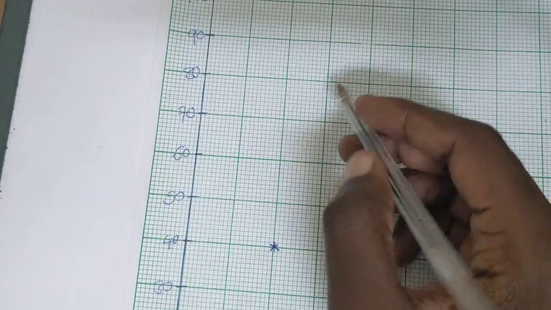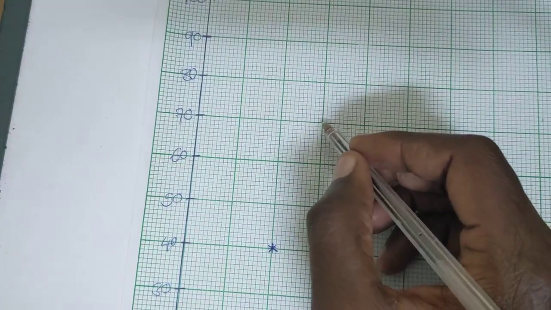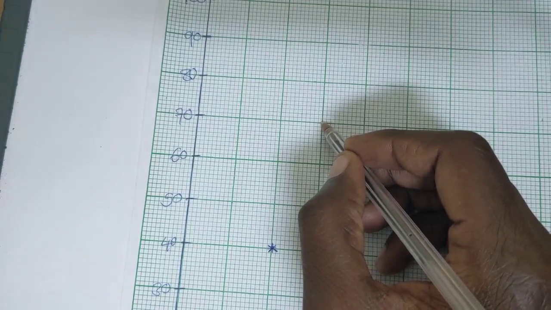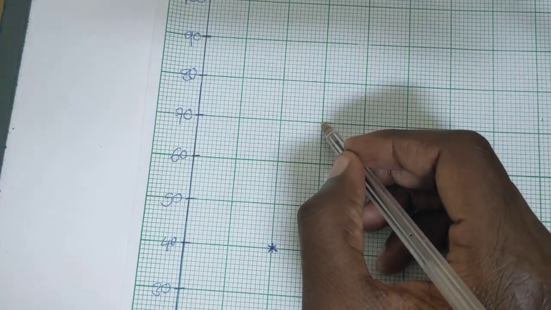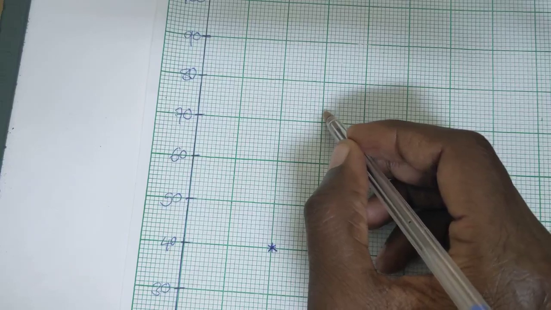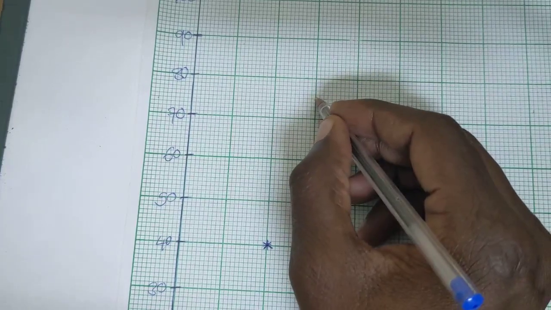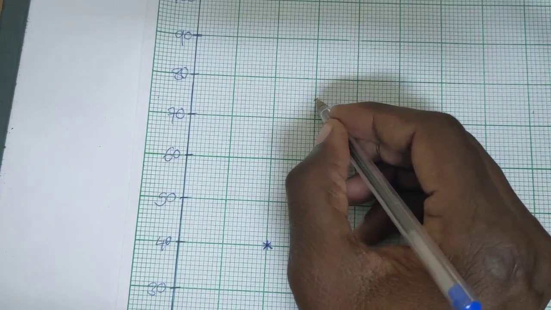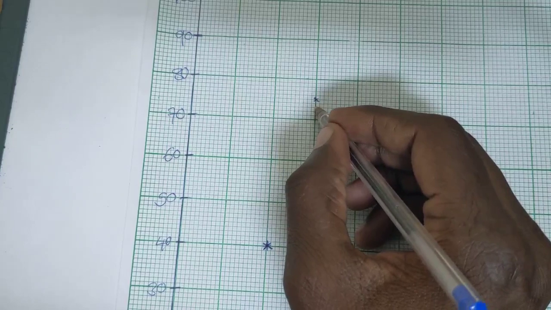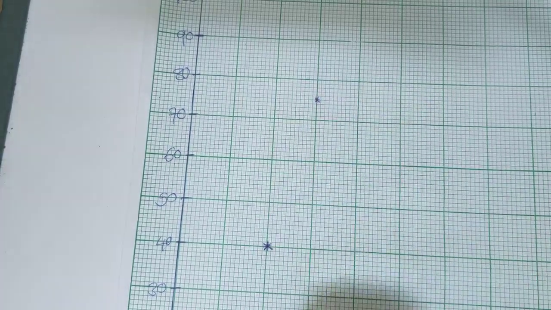If it was 70, they would have met here. Now they are saying 75, so you need to count 5 boxes: 70, 71, 72, 73, 74, 75. So this point is going to be there.